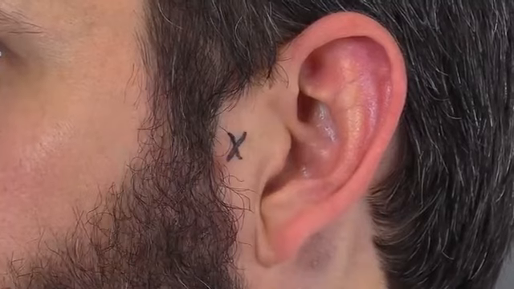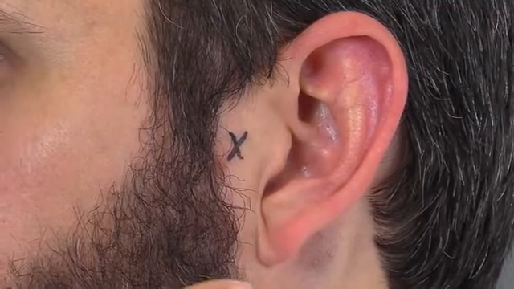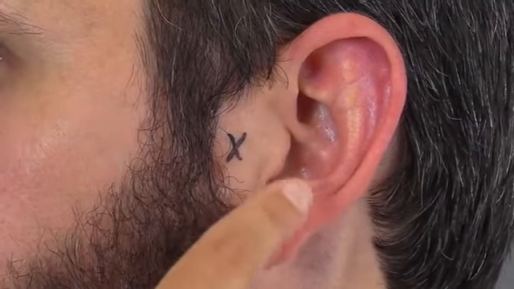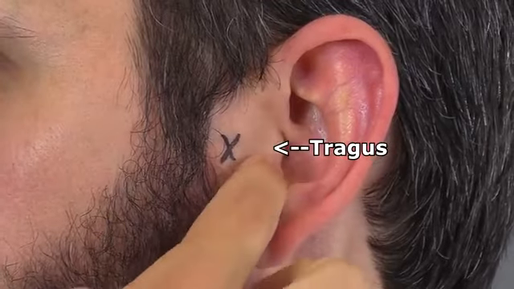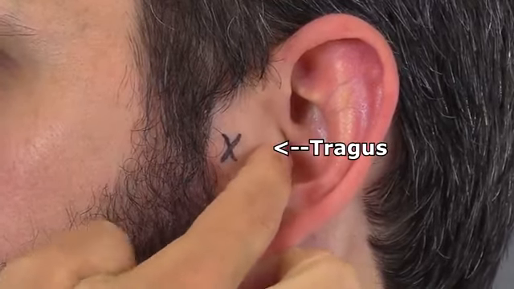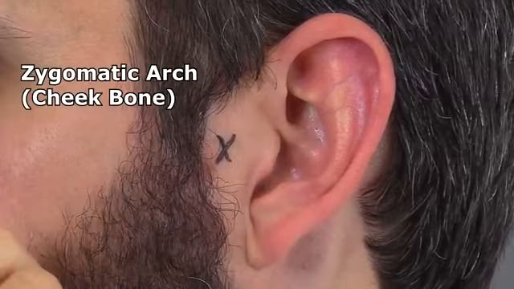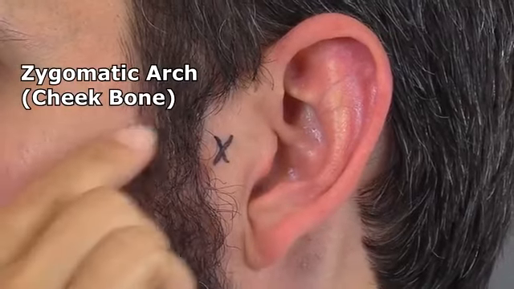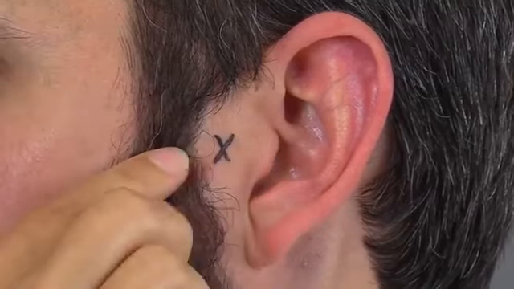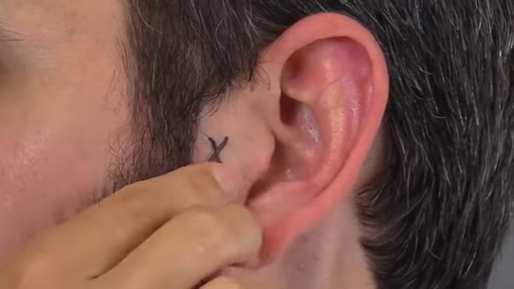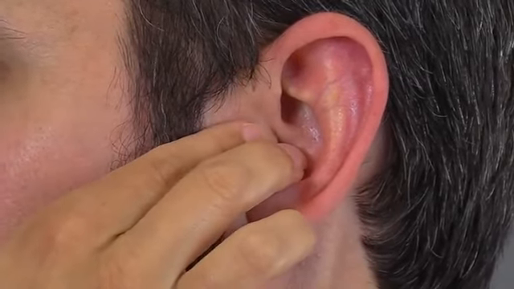Now, this temporal artery comes off of the external carotid and goes up. And what you want to do is you want to find the tragus of the ear, which is this part of the ear, and the zygomatic arch. It's found above it, which is a fancy way of saying the cheekbone. So your pulse site is where this X is found right here. This is your temporal artery.